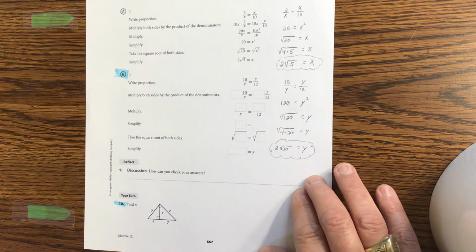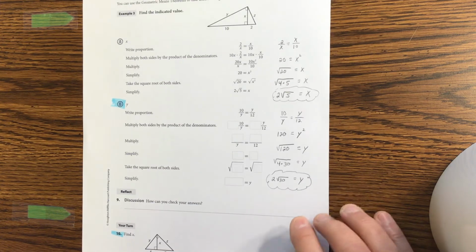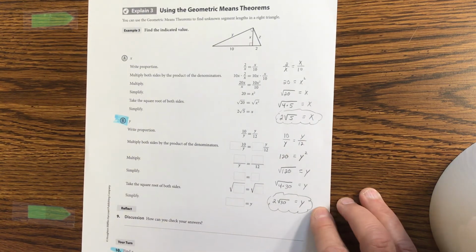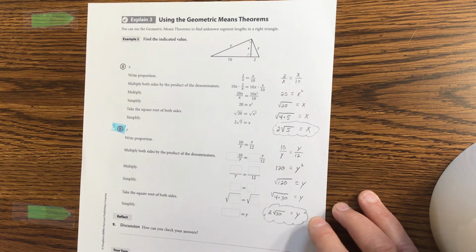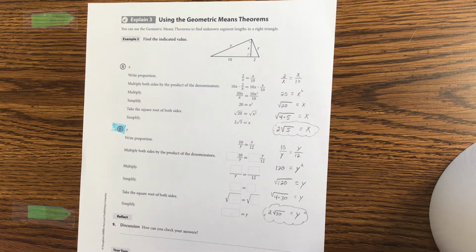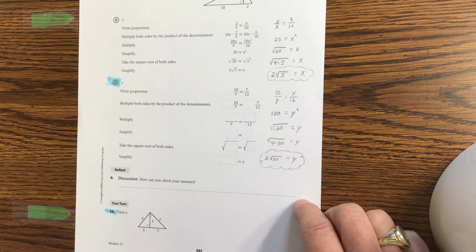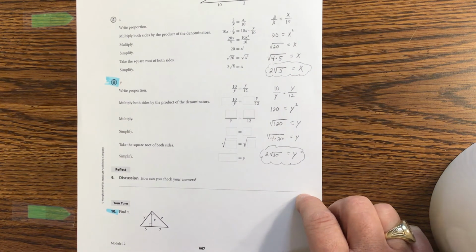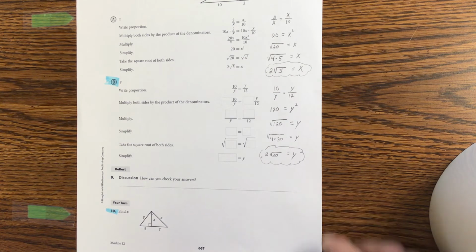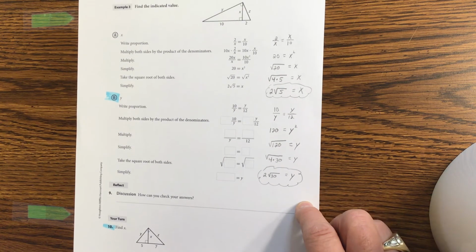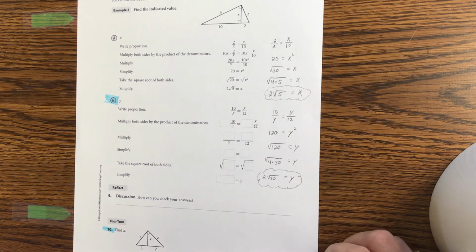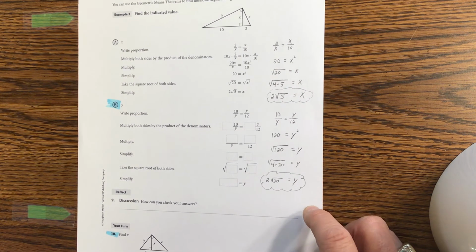Again, here's question 3A. Using our picture, letter A is finding the value of x. Letter B is finding the value of y. And once again, the right-hand side is the work of A and B. I'll let you peruse that.